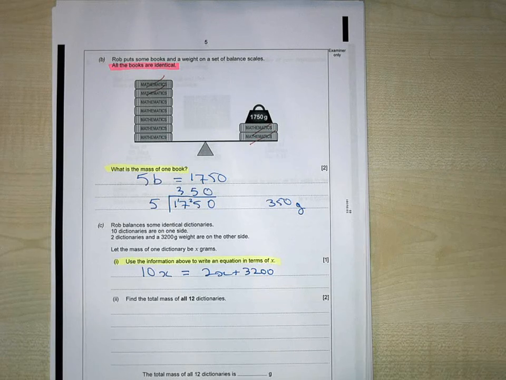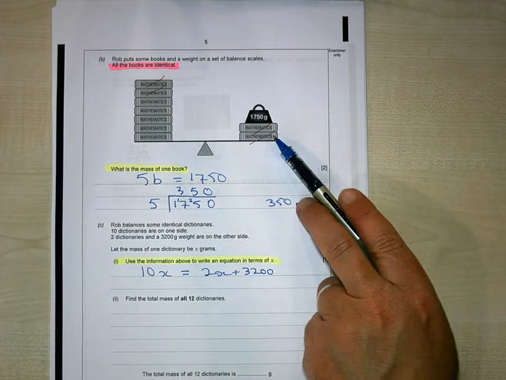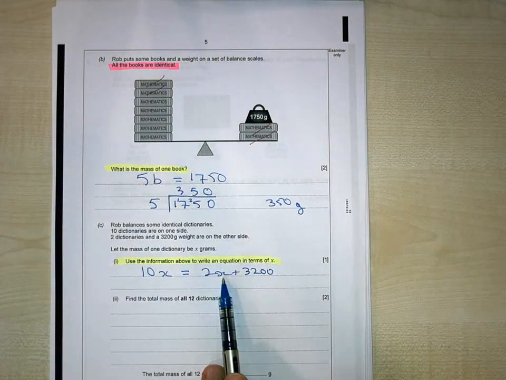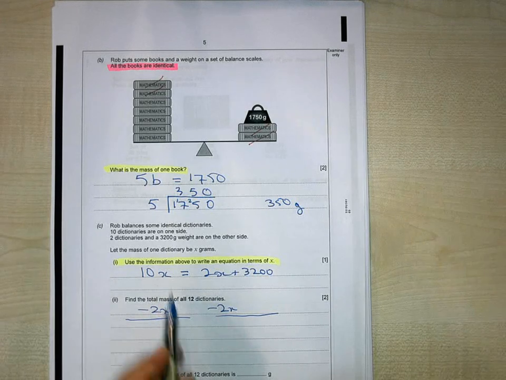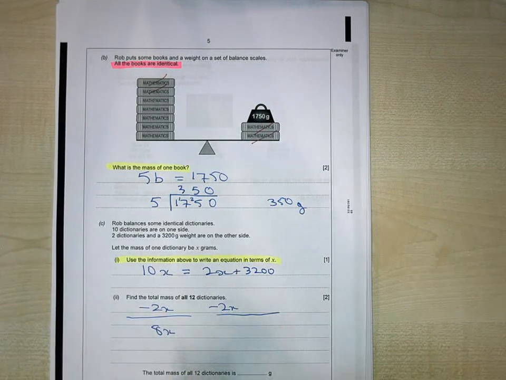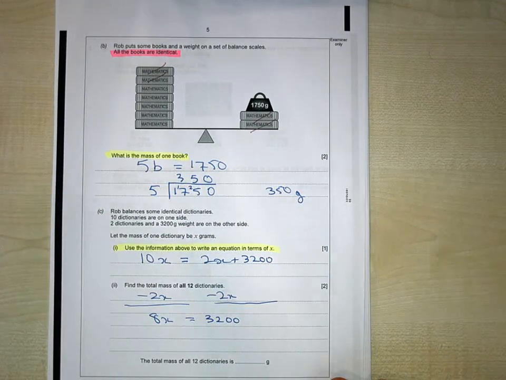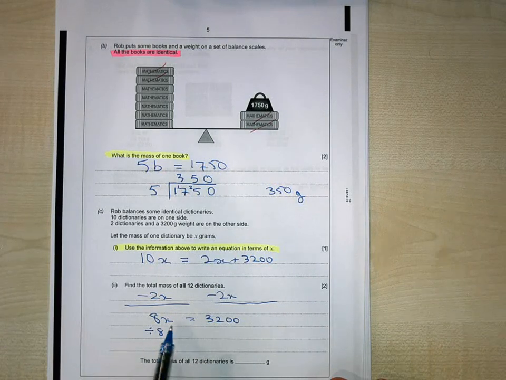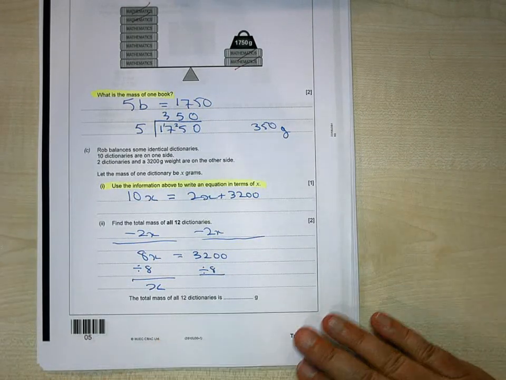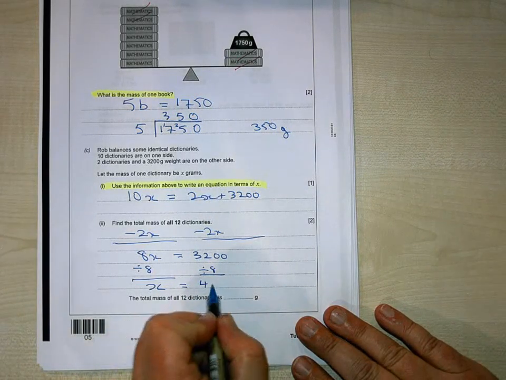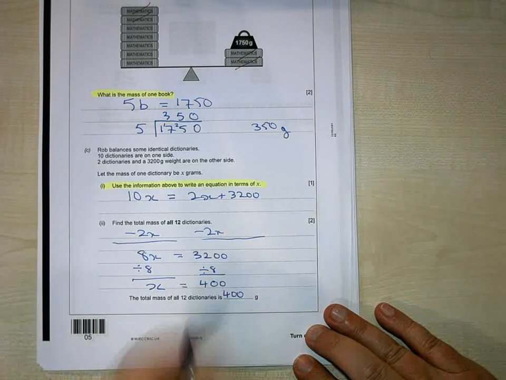Find the total mass of all 12 dictionaries. So with an equation or with a balance, what you do to one side, you have to do the same to the other. So just like I took 2 books off each side, here I'm going to take 2x off each side. On this side I'm left with 8x, and on this side the 2x's have gone, so I'm just left with 3,200. To get the x on its own, I have to divide by 8, because the 8 and the x are joined by a multiply, which means I have to divide that side by 8 as well. That leaves me x equals, and 8 into 32 goes 4 times, so 4 8 to 32, followed by 2 zeros. So 400.